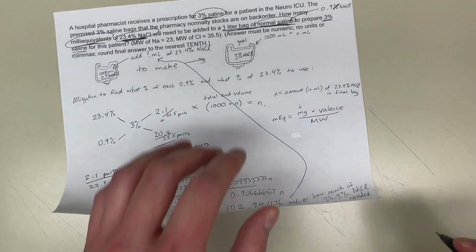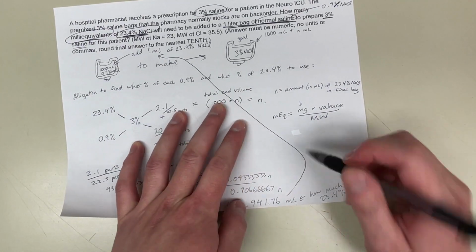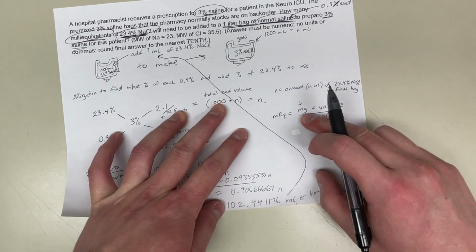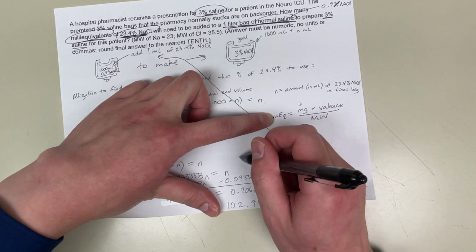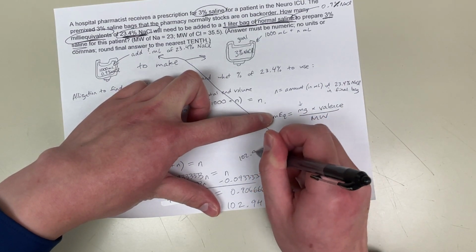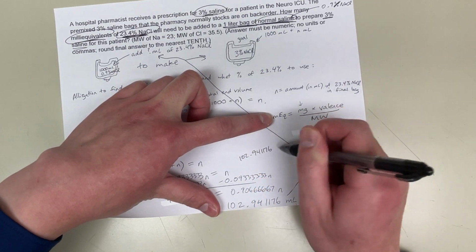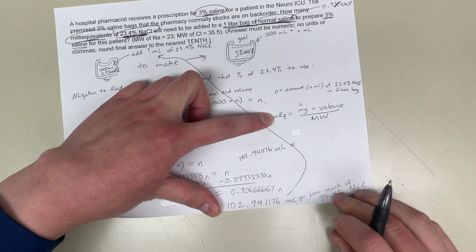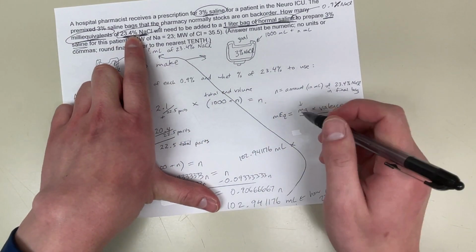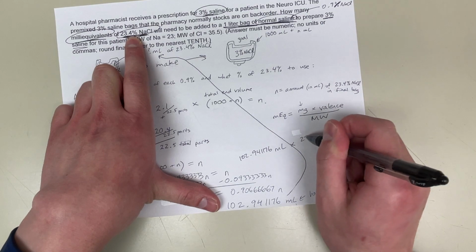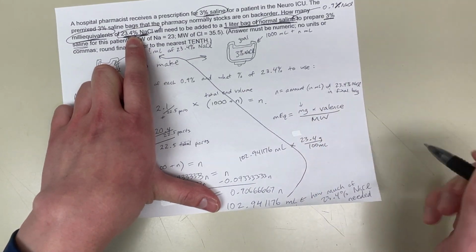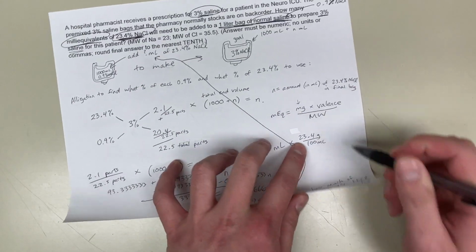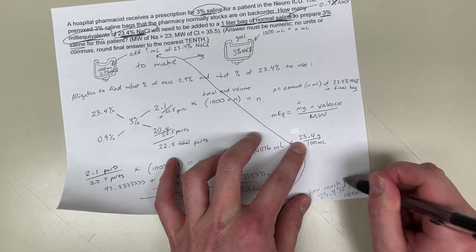Right, so now I'm going to convert this milliliters to milligrams, because that's what's needed in this milliequivalence formula. So I'm going to take 102.941176 milliliters, multiply that by the percent strength, which is 23.4 grams over 100 milliliters, right? This is the same thing as 23.4%.